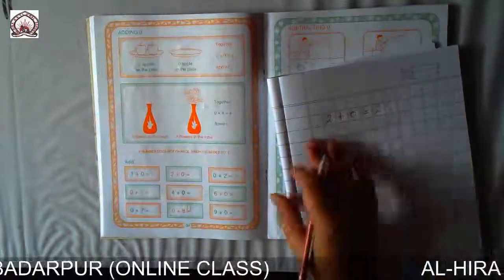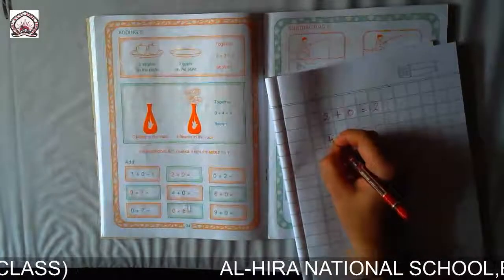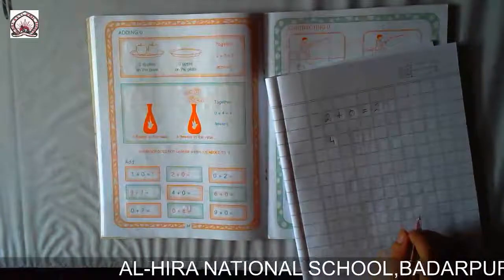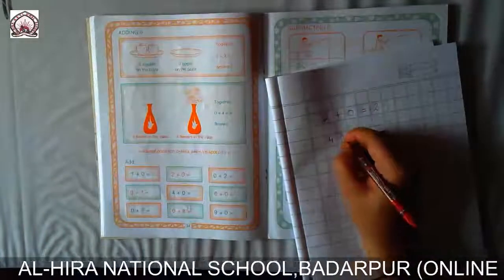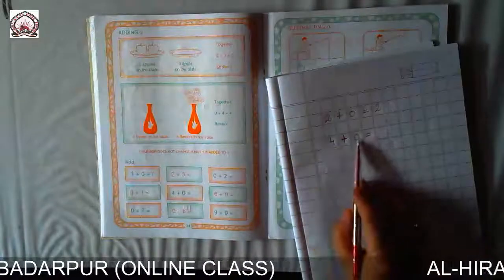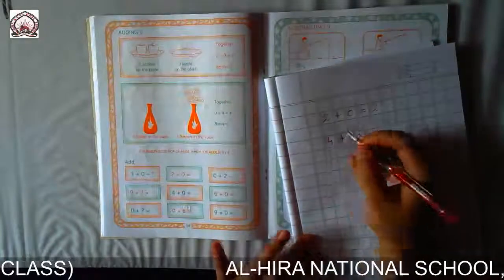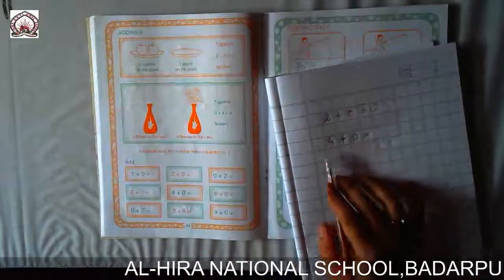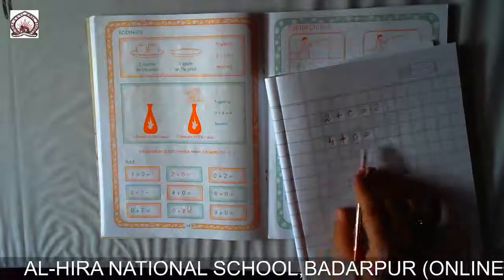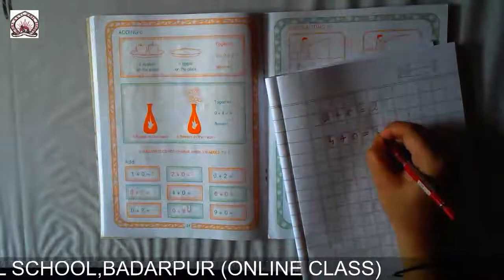Suppose I'm taking 4 toffees. As an example, I'm having 4 toffees, and you gave me nothing, 0 toffees. So how many toffees will I have? 4 only, because a number does not change. This number will not change when I add 0, because I am adding nothing to the number. That's why it is not increasing, it will remain as it is. So 4 plus 0, how much? 4.